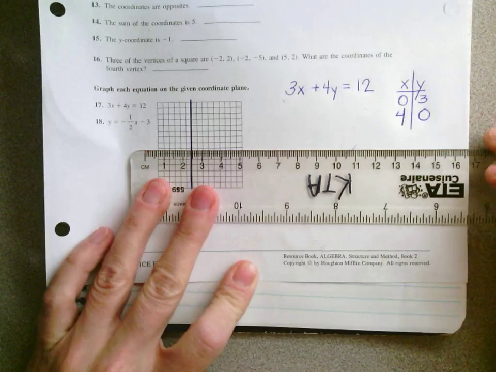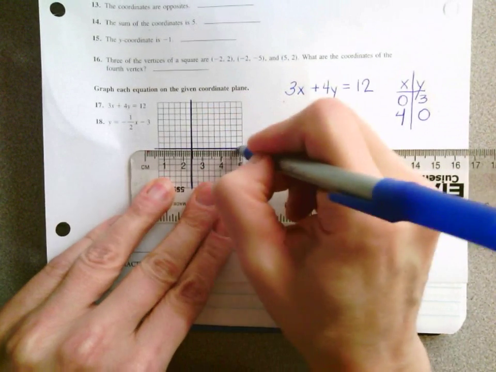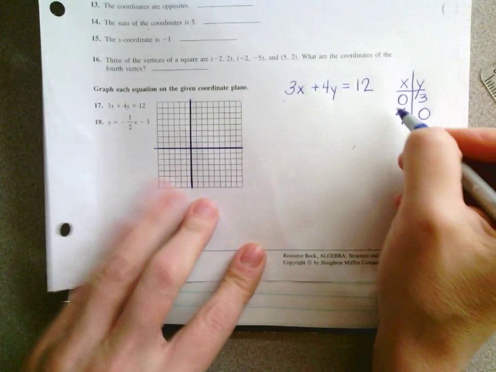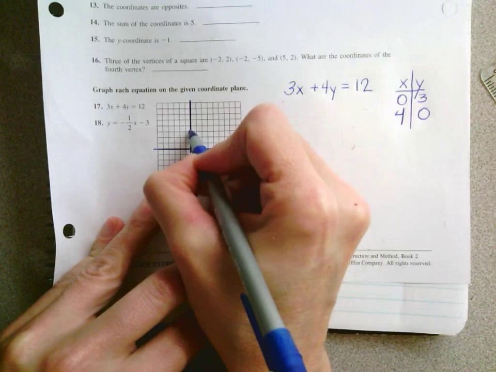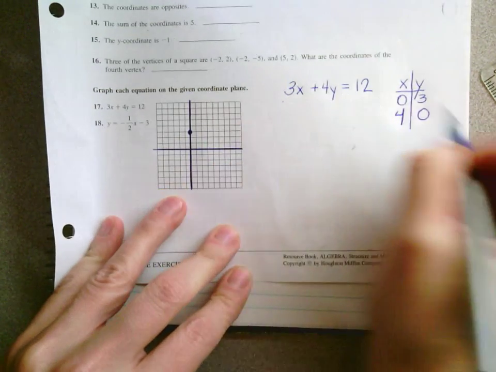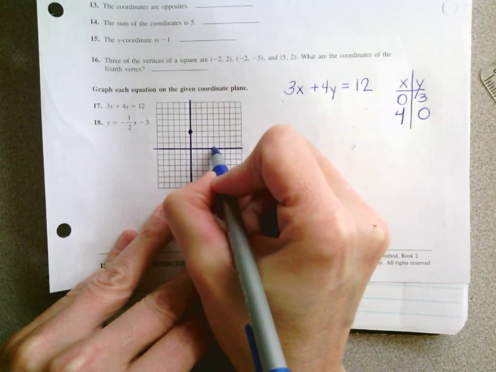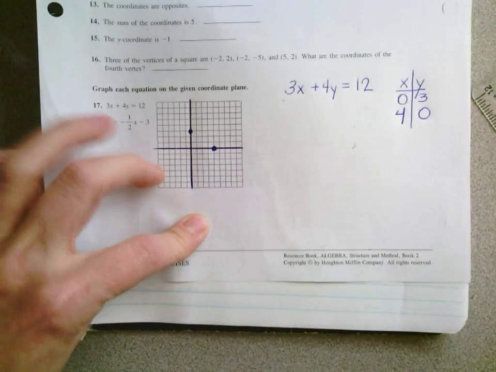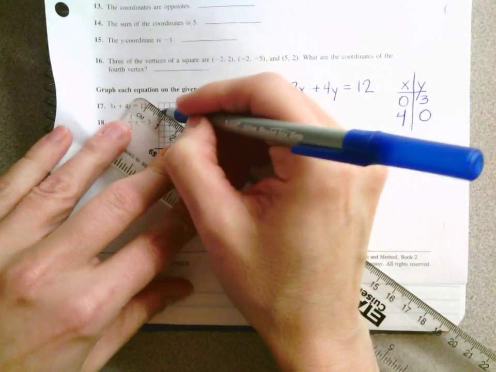So I'm kind of going a little bit off in that direction there. So over 0, up 3, and over 4, up 0. Your first graph looks like that.